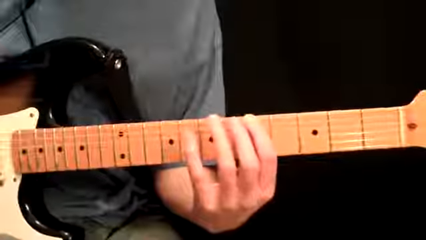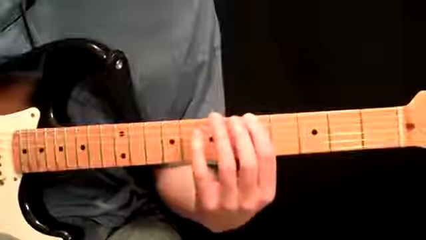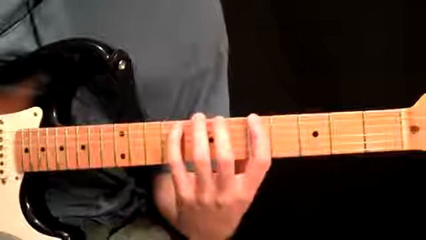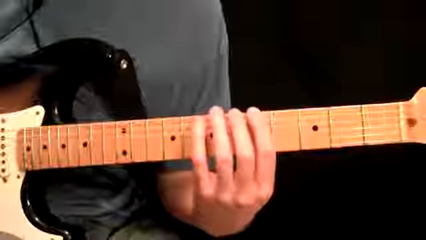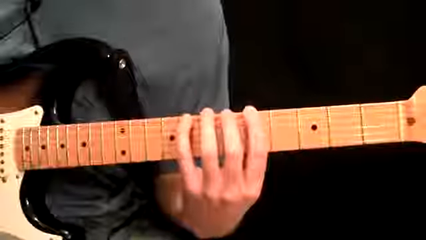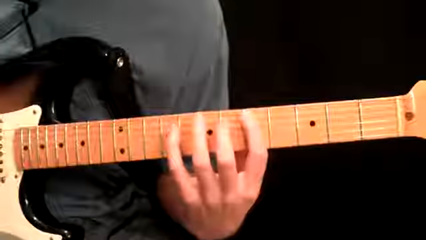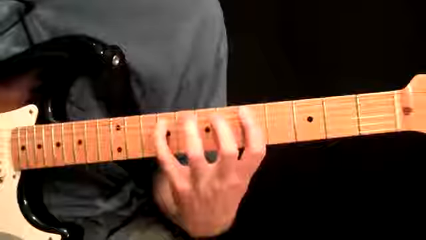The 2nd note is A, and we're going to build the next shape off of A. So here we go with that. That was 5, 6, 8. 5, 6, 9.